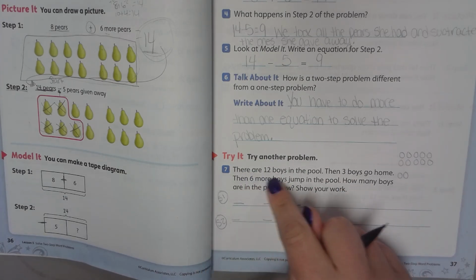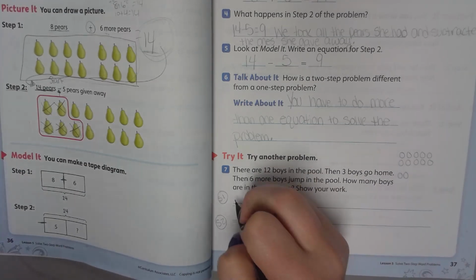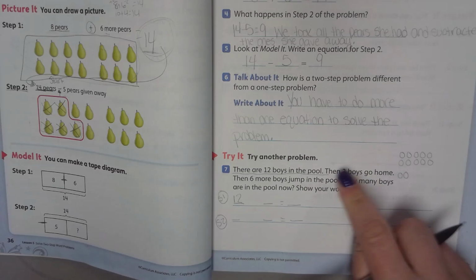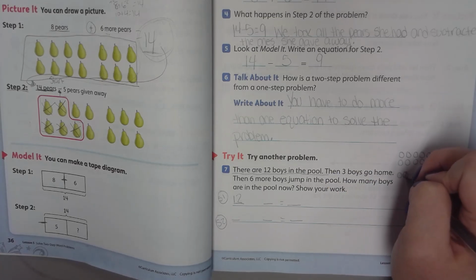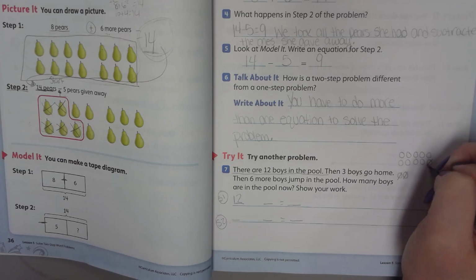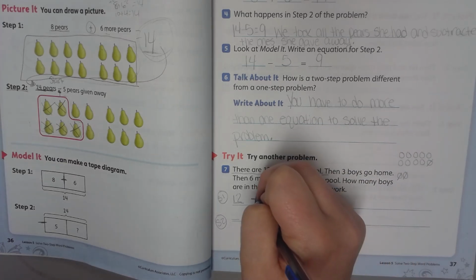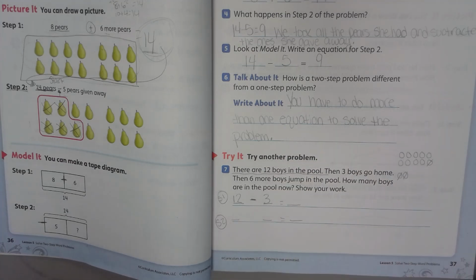So step 1, there are 12 boys in the pool. That means that's my start number for number 1. 12 boys in a pool. That's my first sentence. Sentence number 2, then 3 boys go home. Okay, 1, 2, 3. So if they go away, go home, that means you're getting rid of them. Bye-bye. So it's a minus equation.